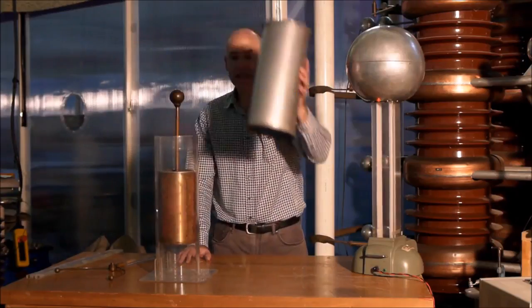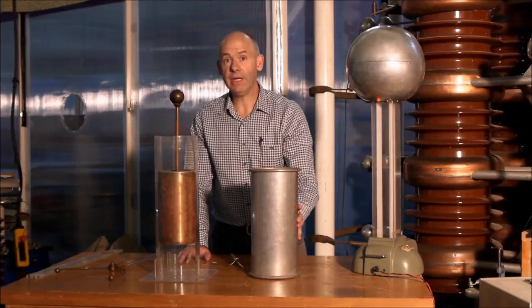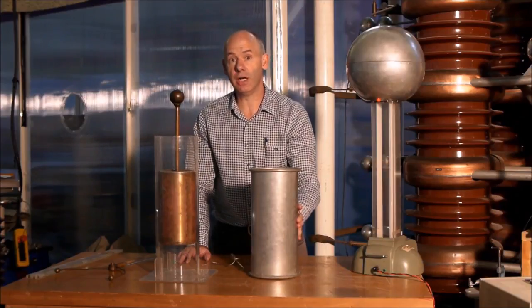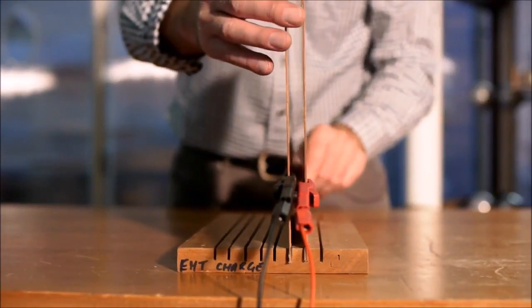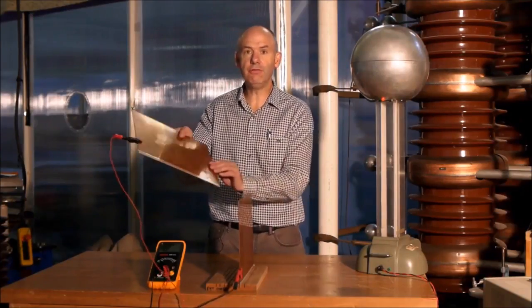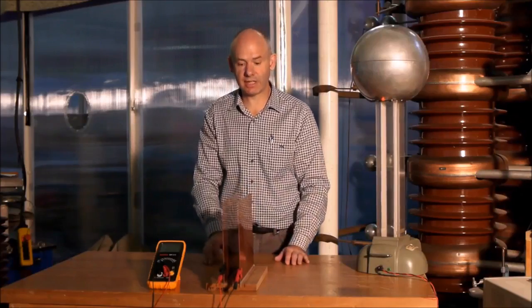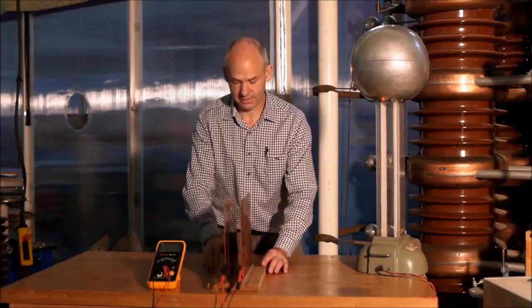This is important because the insulating dielectric between the plates of the capacitor will break down if the voltage between the plates is too high. The simplest form of capacitor is a parallel plate capacitor, which consists of two rectangular metal plates separated by a dielectric, in this case, air.